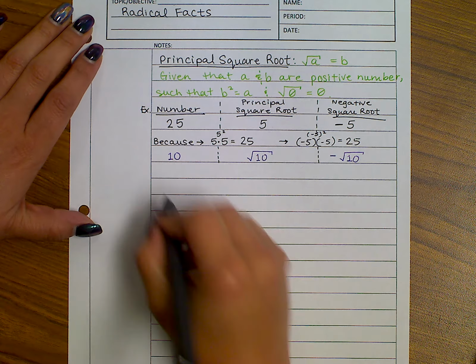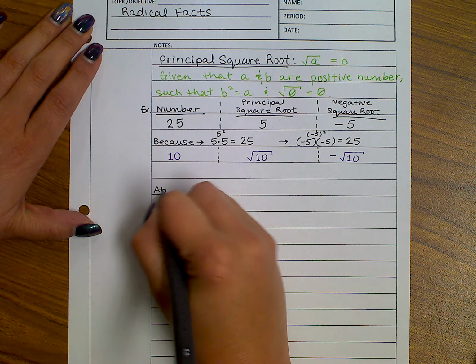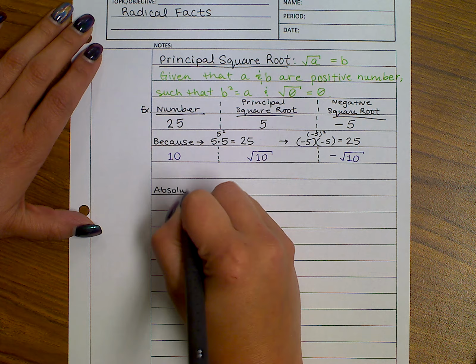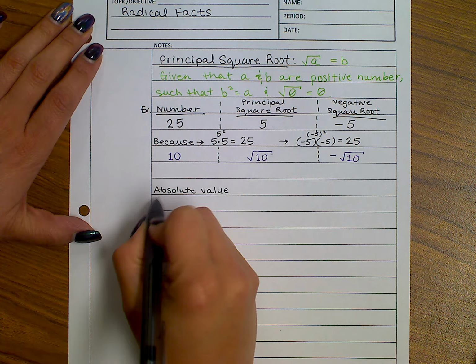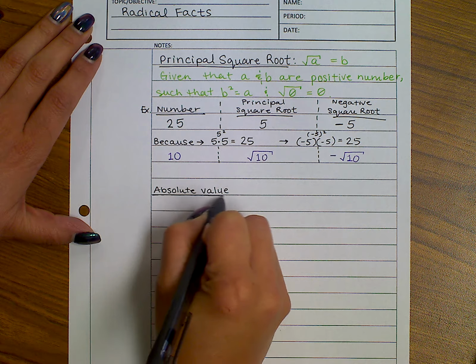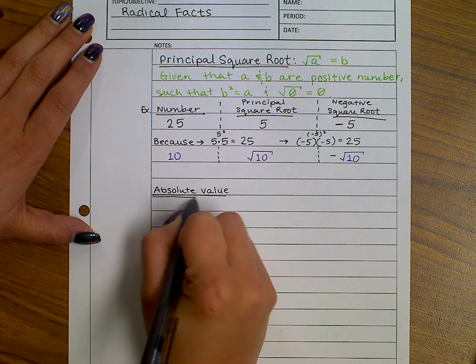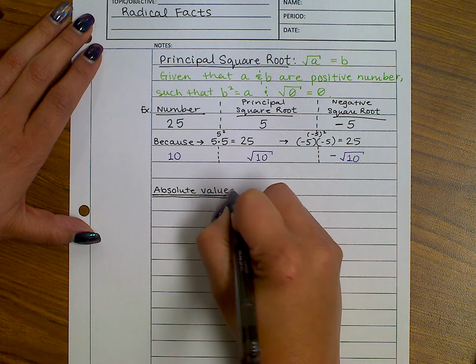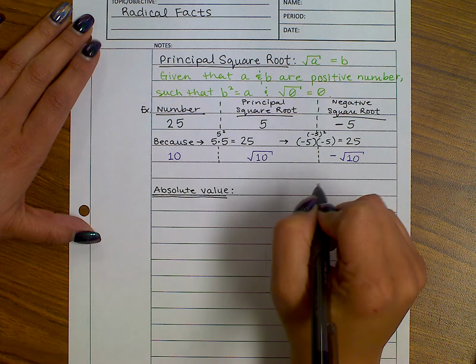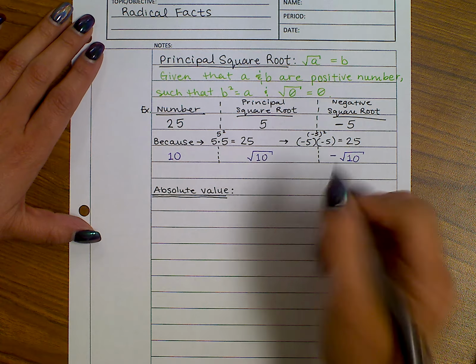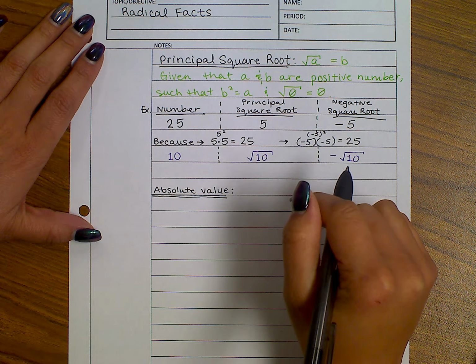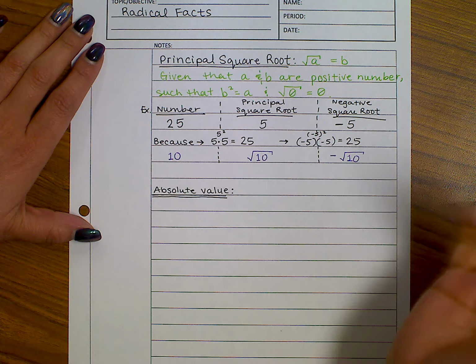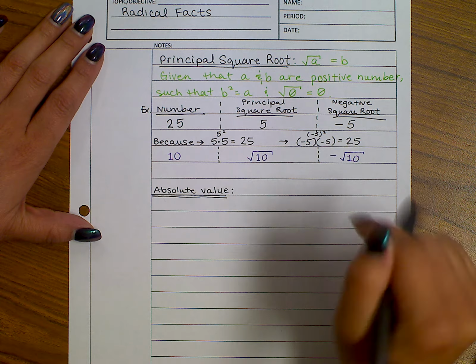So let's talk about this term. I was a bit surprised. A lot of you guys did not remember this term, absolute value. So I gave you the example, what if I lived 100 miles south? Would I say I live negative 100 miles?